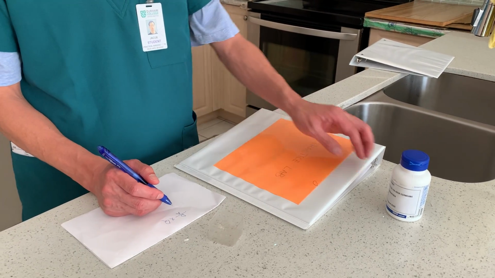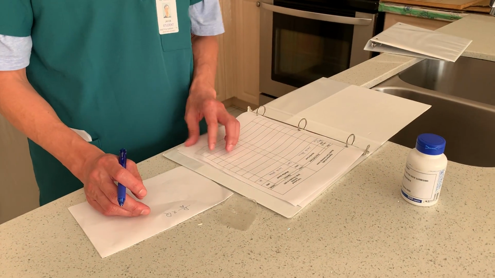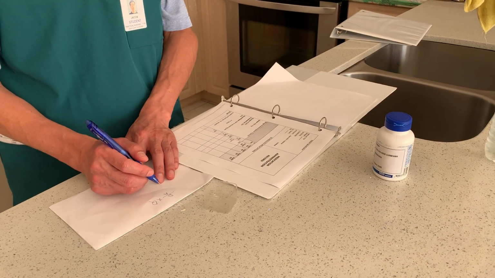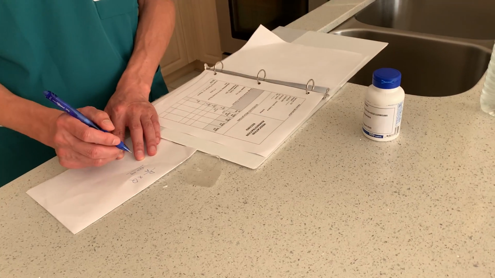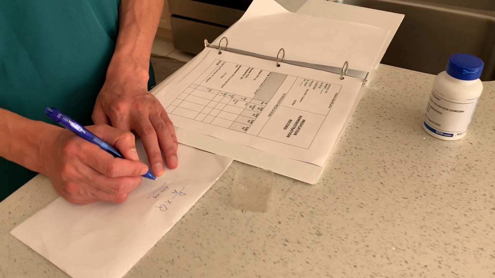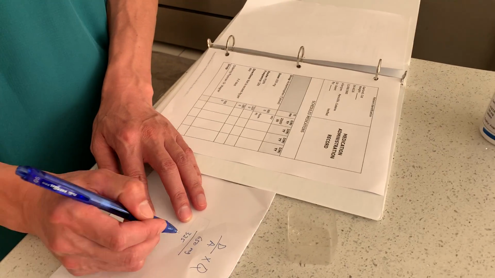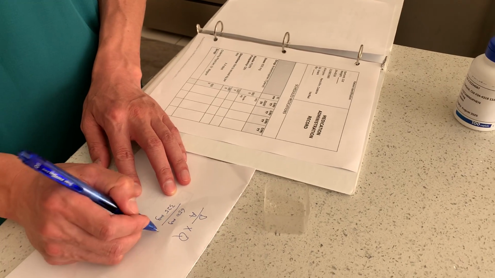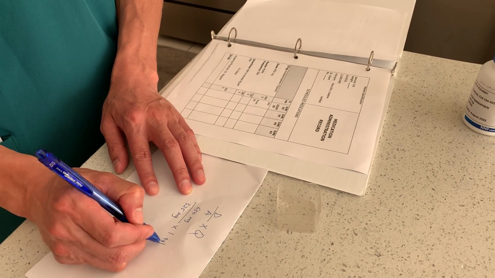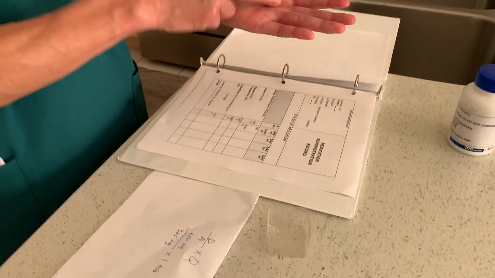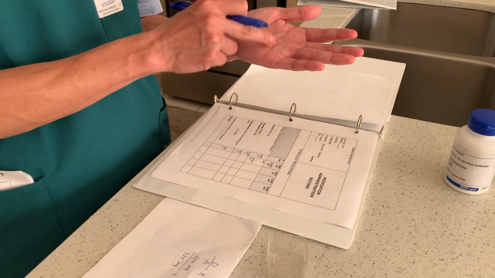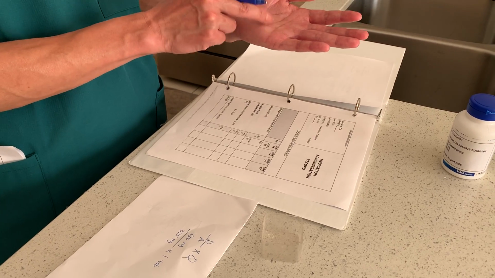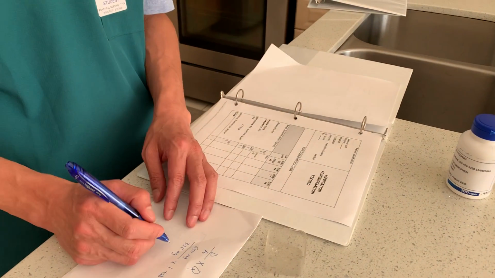Then I have the dosage, 650 milligram over 325 milligram times 1 tablet. And I do the math on the calculator. 650 divided by 325, the answer is 2.